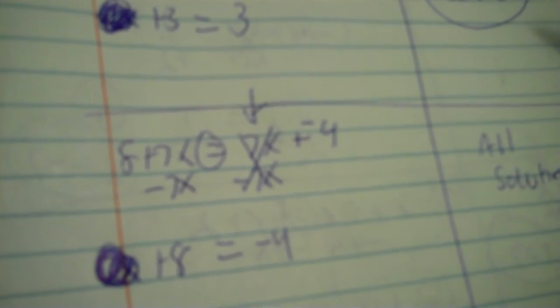Now 0x means you get rid of the x, as long as it's 0, because 0 times anything is 0. Now, even though we don't know what x is, taking it times 0 is 0. Okay, so again, it's all solution or no solution. Okay, these numbers are different this time, so if they weren't the same like here, they're different numbers, so that's a no solution.